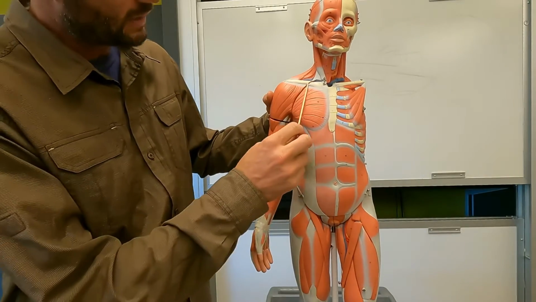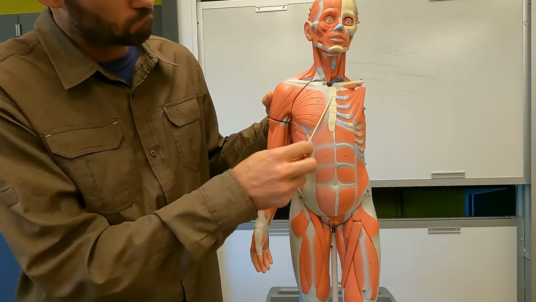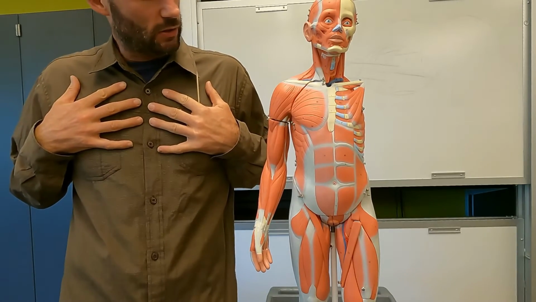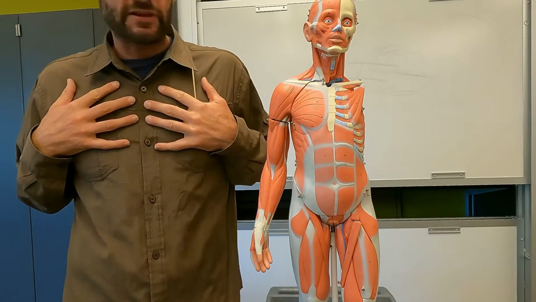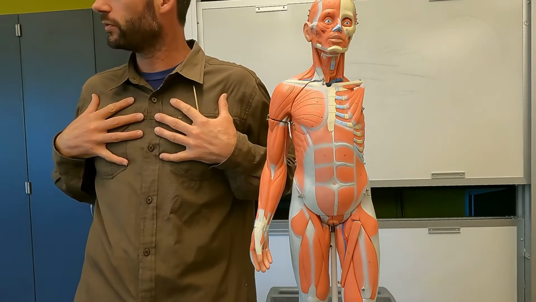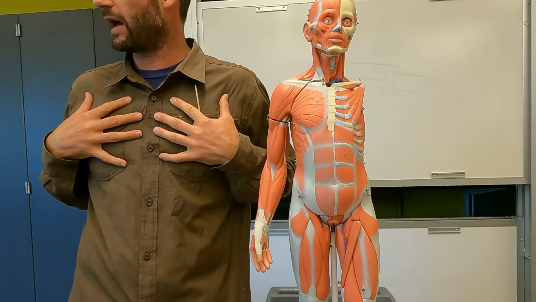First of all, we have this superficial muscle of the upper chest. And what do we call this superficial muscle of the upper chest that I'm referring to? These are your pecs, but specifically it's the pectoralis major.